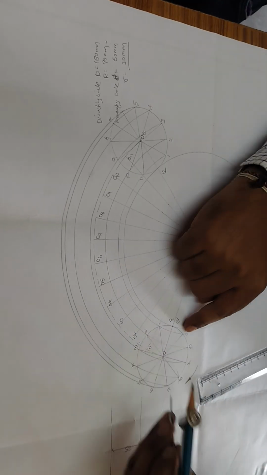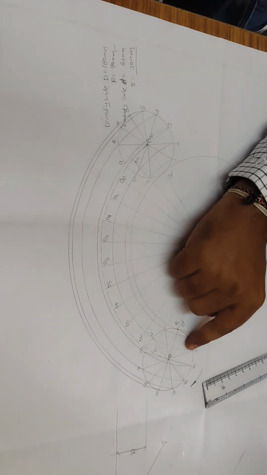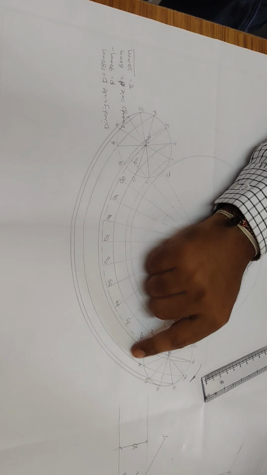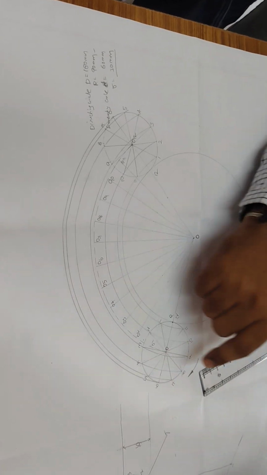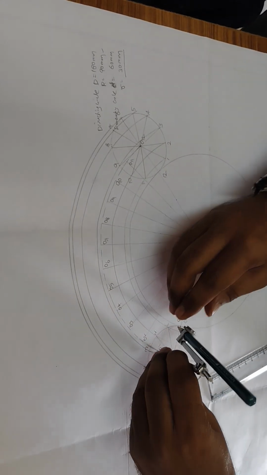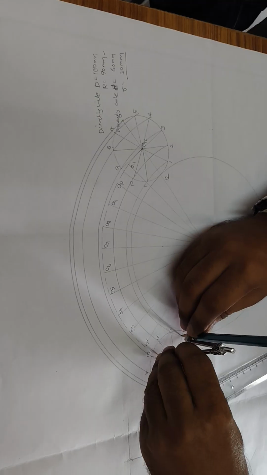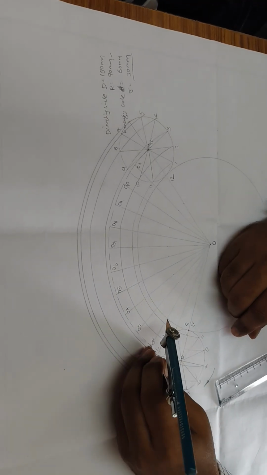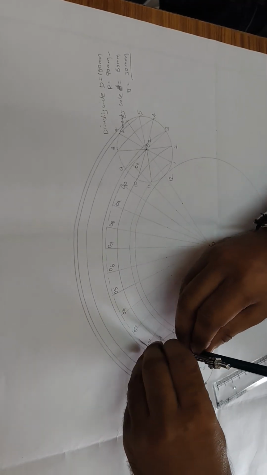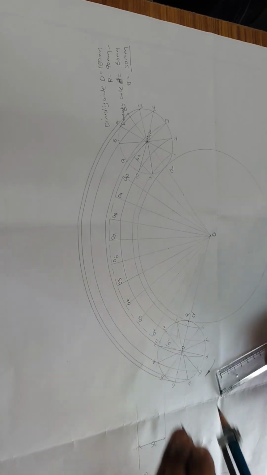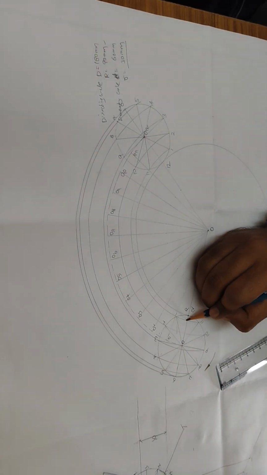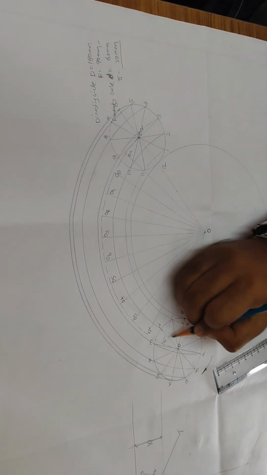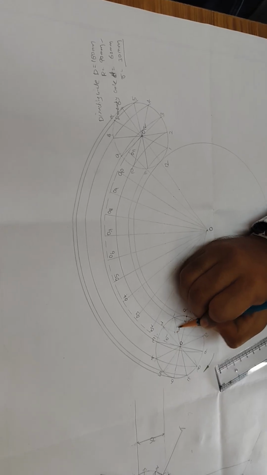We have to cut the first curve. This is the first curve, this is the second curve, third curve, fourth curve, fifth curve, sixth curve. So, O1 as center, cut the first curve. Next, O2 as center, cut the second curve. So this is a point again. This is the point P1 and this is the point P2.